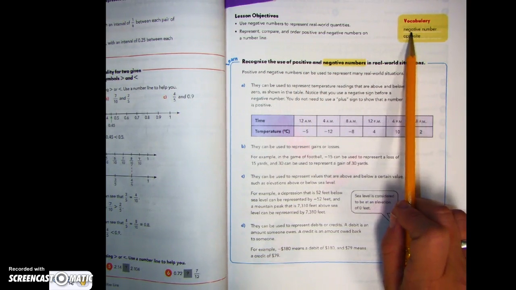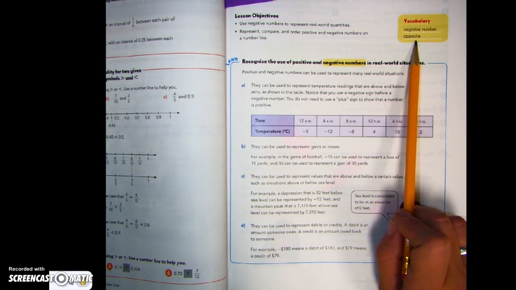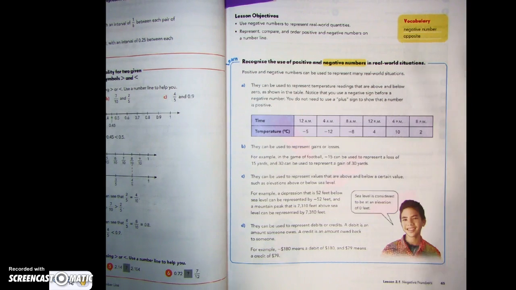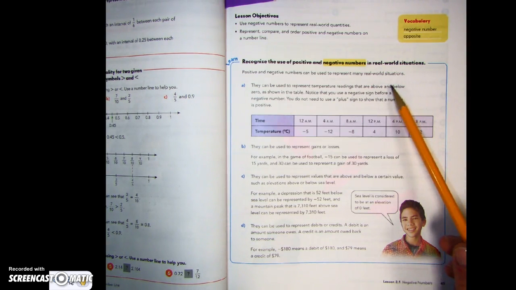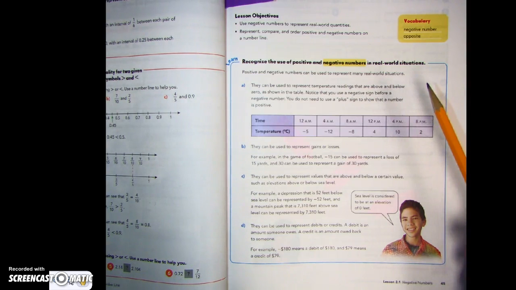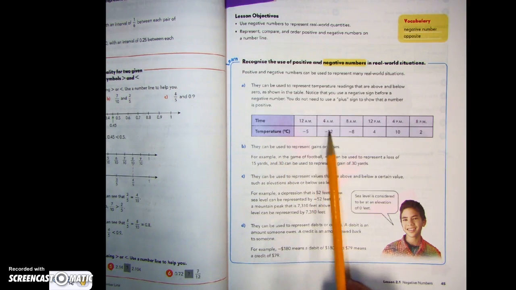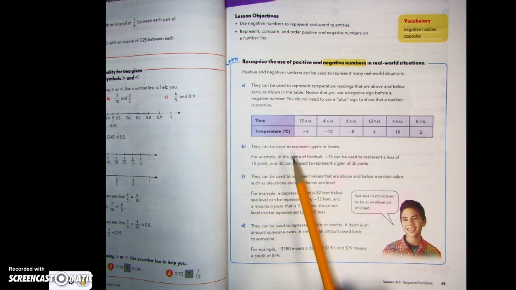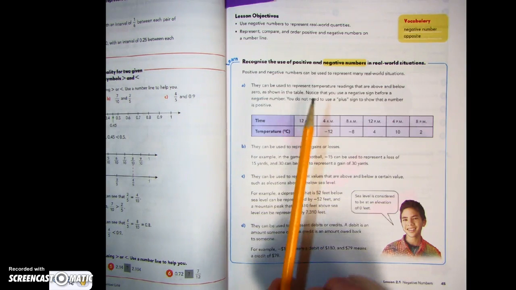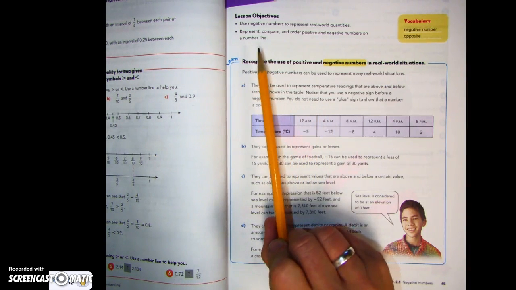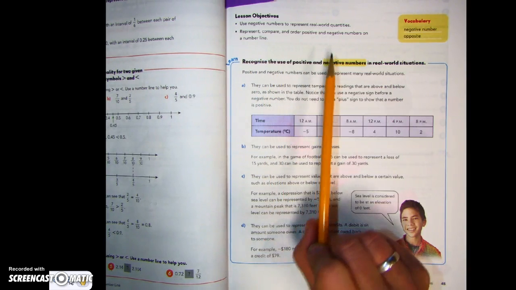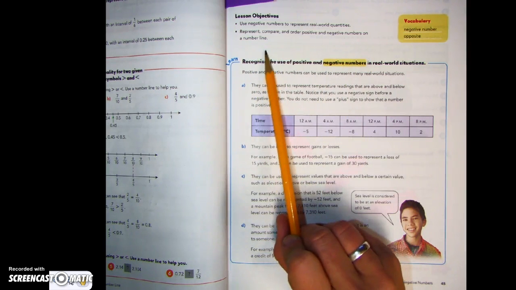So now we're moving on to negative numbers and opposites. And we kind of talked a little bit about that when we did number lines. We're going to use negative numbers in this chapter to represent real world things. You can see down here temperatures. That's something you'll deal with in the real world. So you need to know how negative numbers relate to temperatures. So those are the real world kind of things we'll go over. We're also going to compare and order positive and negative numbers on a number line.